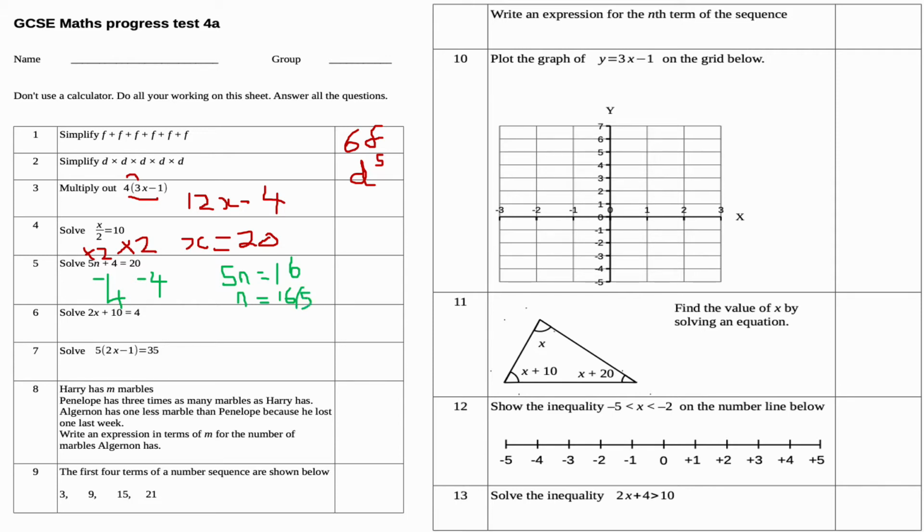So 16 over 5. There we go. Or I can write it as a mixed number or as a decimal. So anything equivalent to 16 fifths.